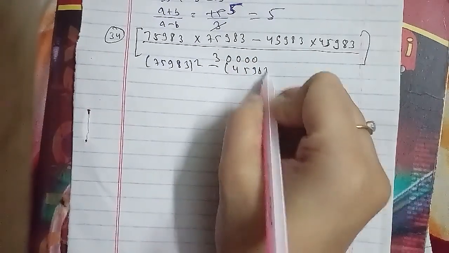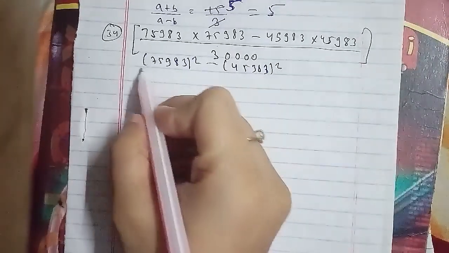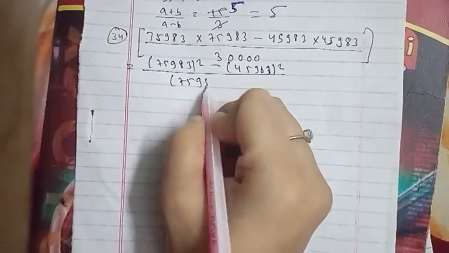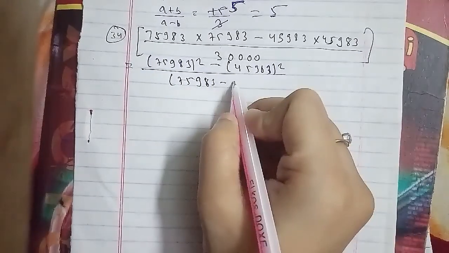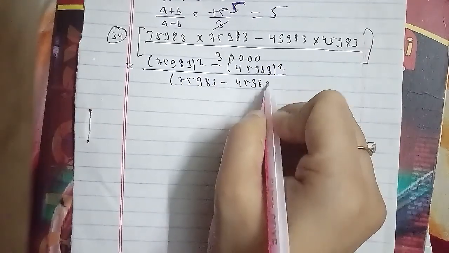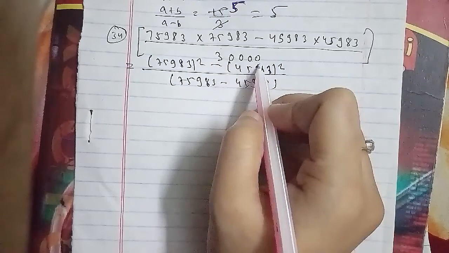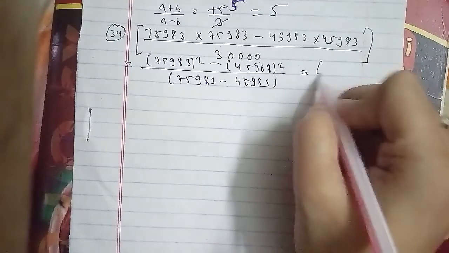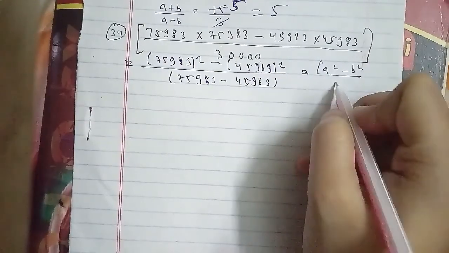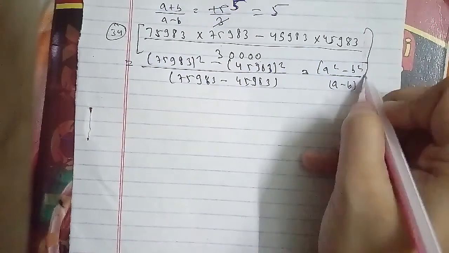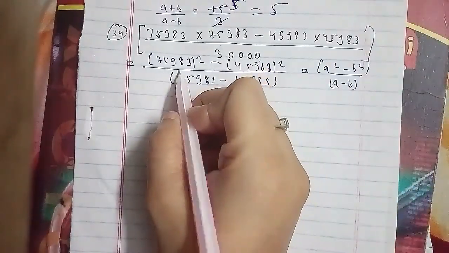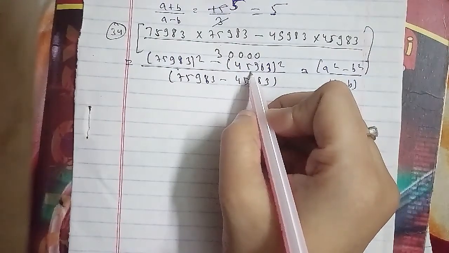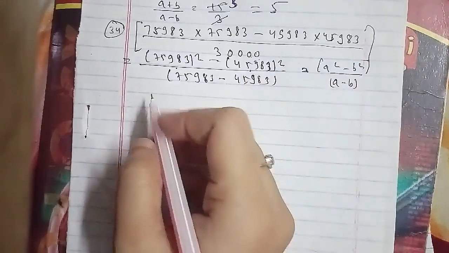So a minus b cancels, and we find a plus b, which equals 75983 plus 45983. 3 plus 3 is 6, 8 plus 8 is 16, 6 here and 1 carry, 9 plus 9 is 18 plus 1 is 19, so 9 here, 1 carry, 5 plus 4 is 10 plus 1 is 11, 1 here and 1 carry, and 7 plus 4 is 11 plus 1, that is 12. So we have 1,21,966, that will be the right answer for this question.